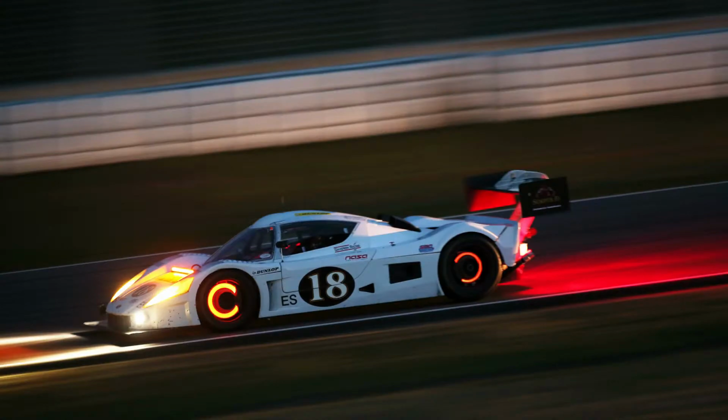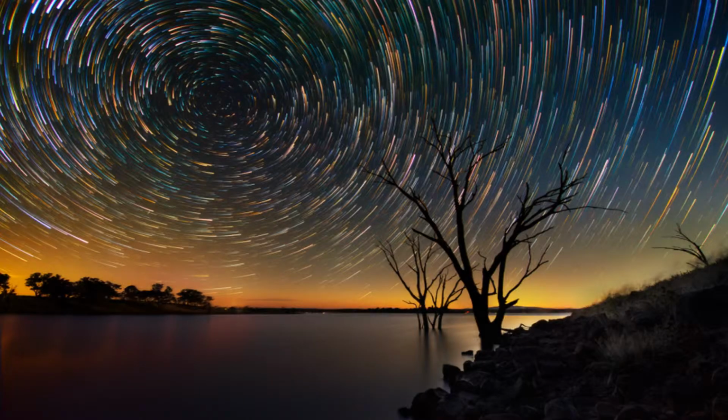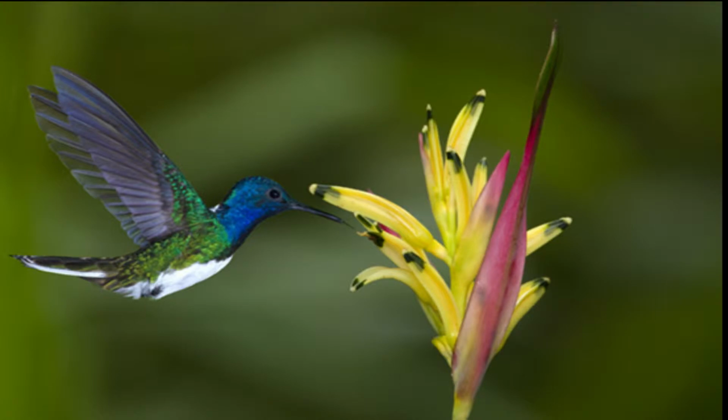A faster shutter speed will allow you to capture faster moving objects. Let's take a look at these pictures. It is quite dependent on your purpose.